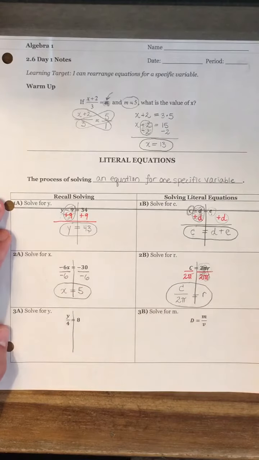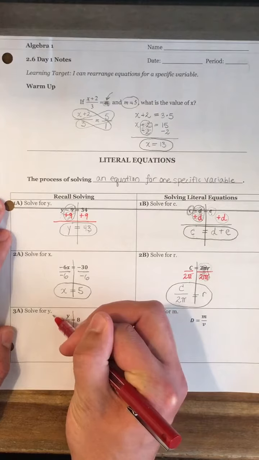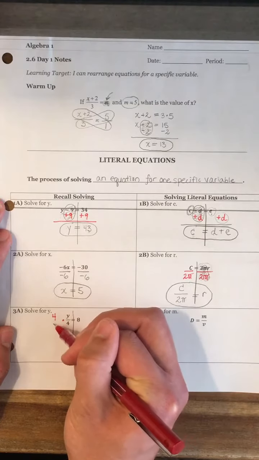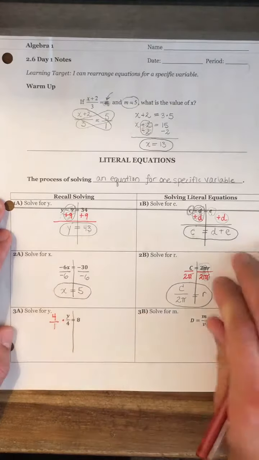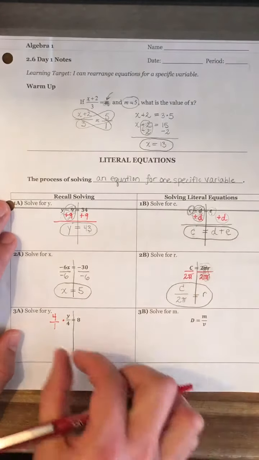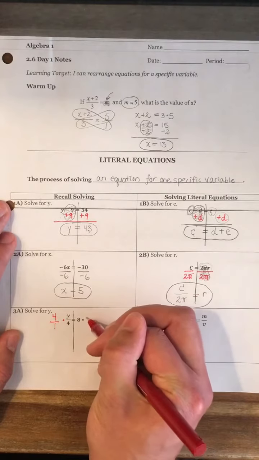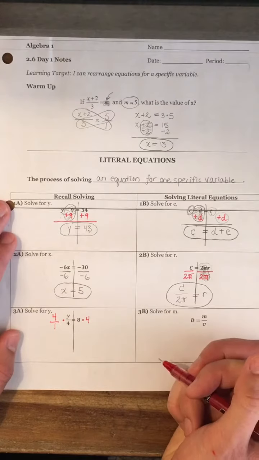So I do the inverse of that. Well, what's the inverse of division? It's multiplication. So I'm going to multiply by 4. Because I have fractions on this side, I'm actually multiplying by 4 over 1. Same thing as multiplying by 4. So on the left-hand side, I multiply by 4. While on the right-hand side, I have to multiply by 4 to balance out my equation.